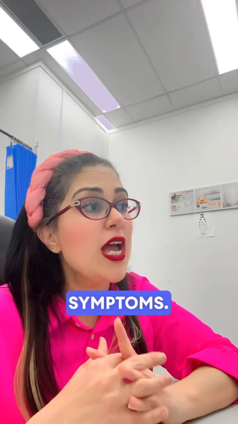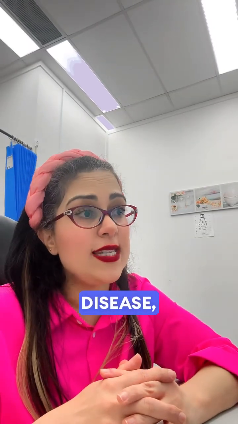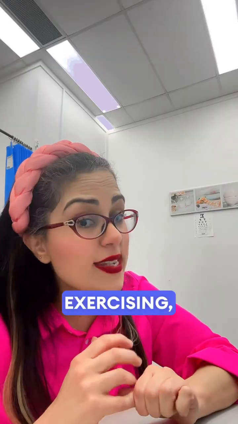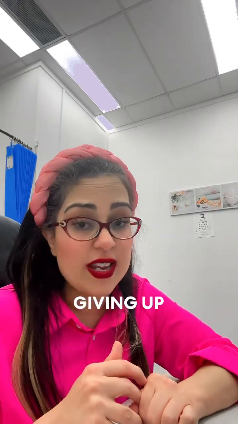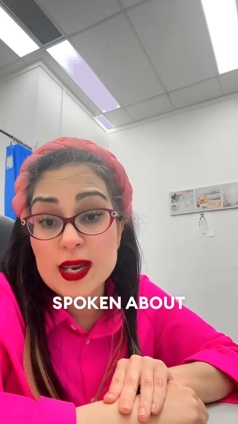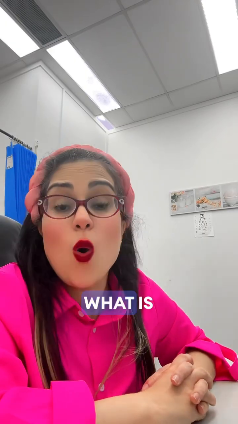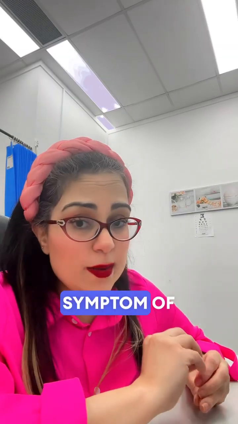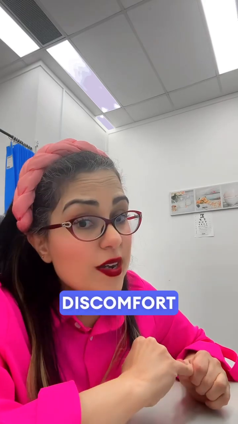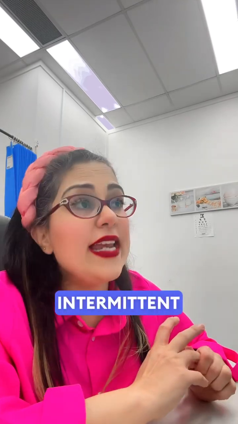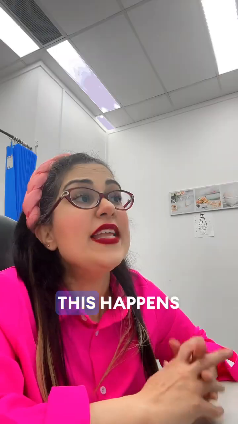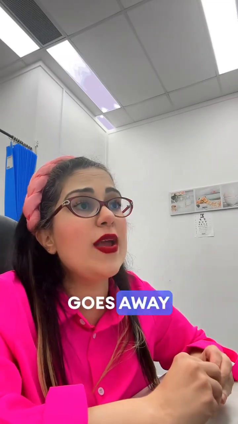So it says PAD is a long-term disease, but you can improve it by exercising, eating less fat, and giving up tobacco products. Here we have already spoken about the risk factors, but we'll talk about them a bit more. But first of all, what are the symptoms? What is considered the first symptom of peripheral artery disease? The first symptom of peripheral artery disease is usually pain, cramping, or discomfort in your legs or buttocks. Intermittent claudication. This happens when you're active and goes away when you are resting.